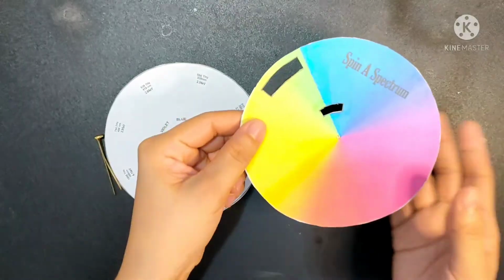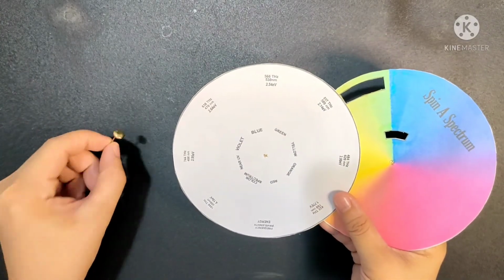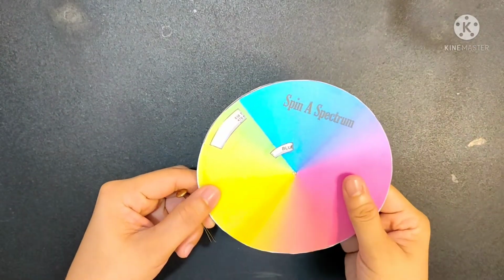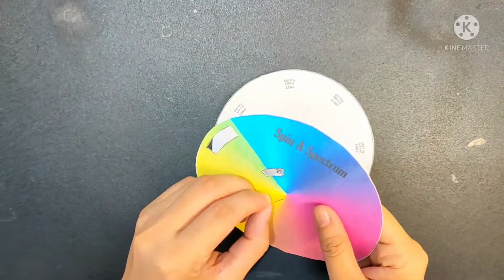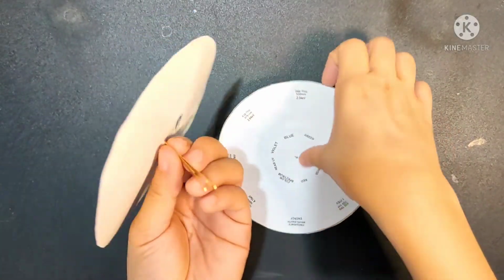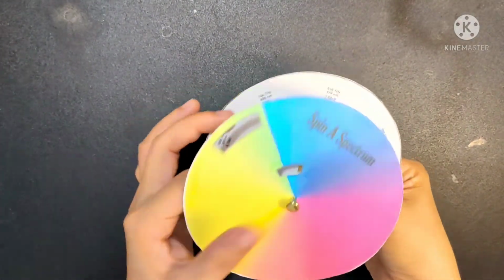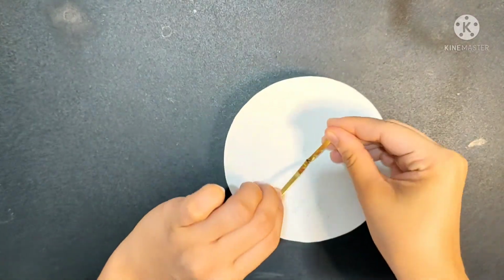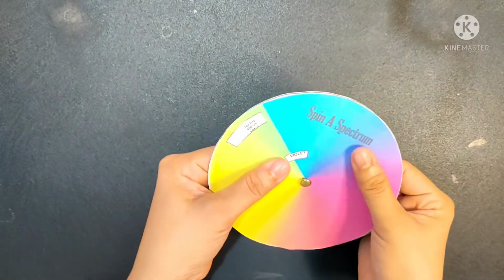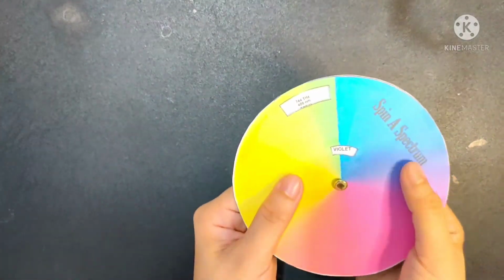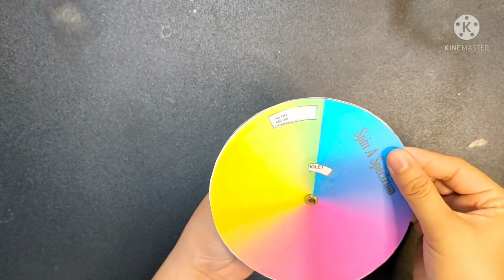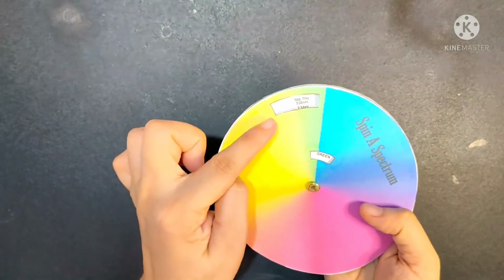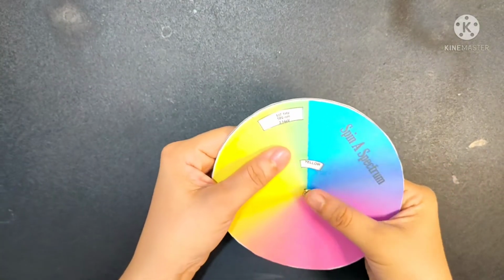Fourth, punch a hole at the center of the two wheels. You may use a button fastener to secure the two wheels together, one on top of the other, but they should be free to rotate relative to each other. Fifth, when you see a region of the color spectrum show up in the open window and the wavelength, frequency, energy that correspond to the region showing up under the flaps, then you know that you have done it right. That's amazing!